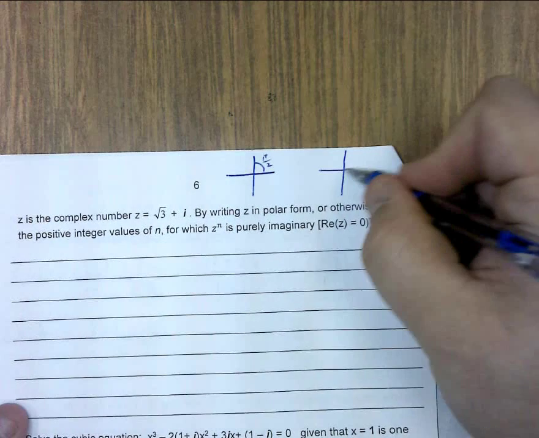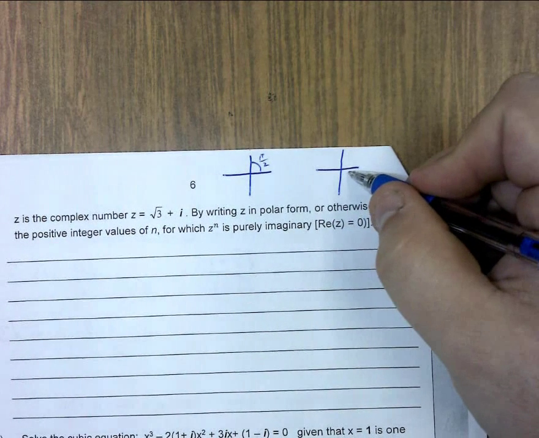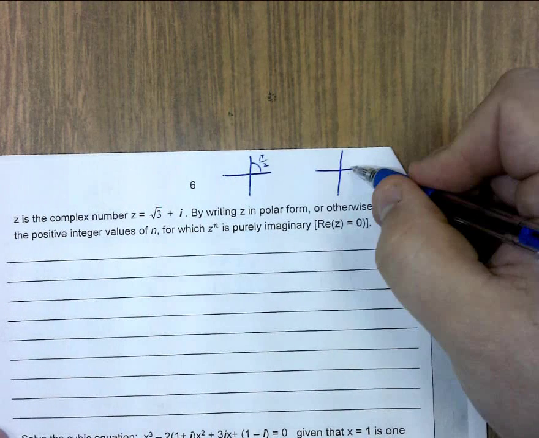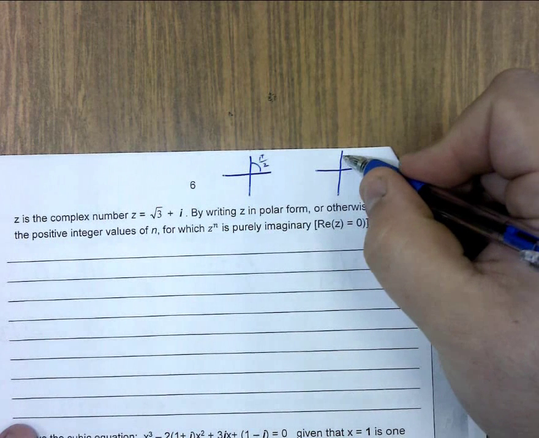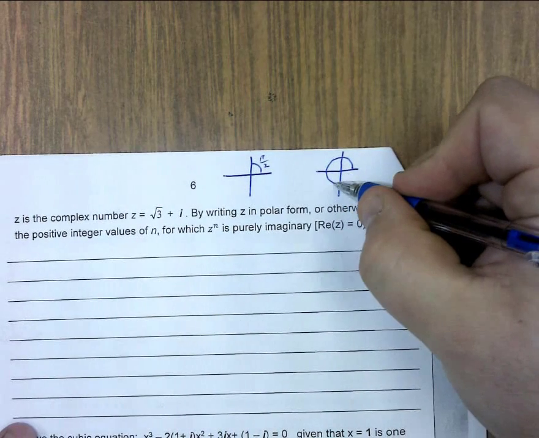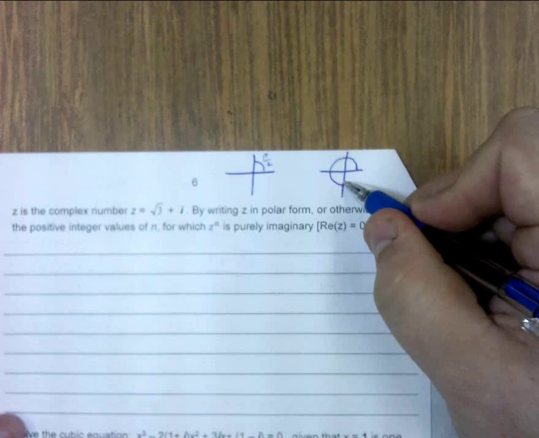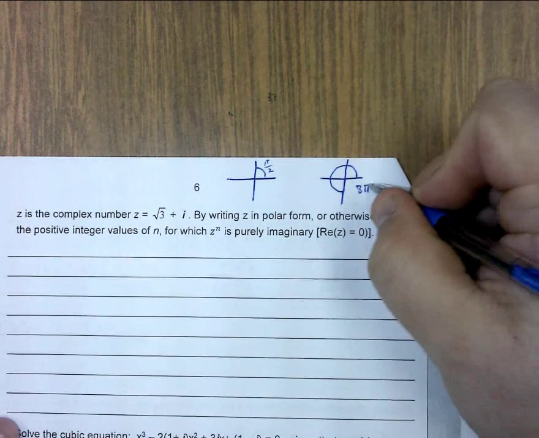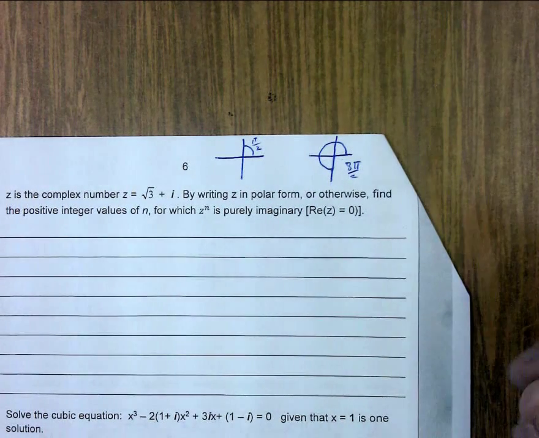Or, what else? Here's the imaginary axis there. How far do I have to go to get this to a purely imaginary number? Pi over 2. There you go. That's purely imaginary as well. This point here, that's the negative part. So the angle has to be pi over 2 or 3 pi over 2.